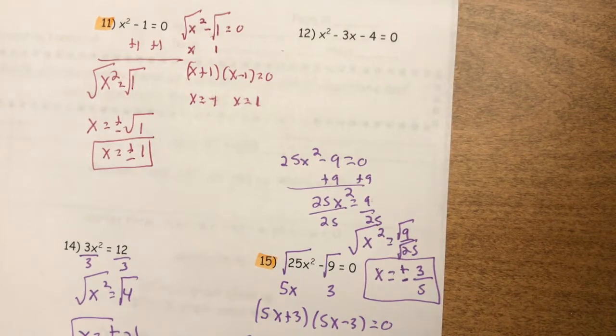If you see things are perfect squares, leave it as is and just take the square root of those. So hopefully this was helpful as you continue to try to solve quadratic equations that only have the quadratic term and the constant term.